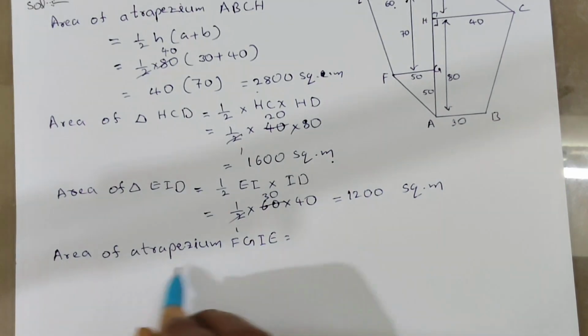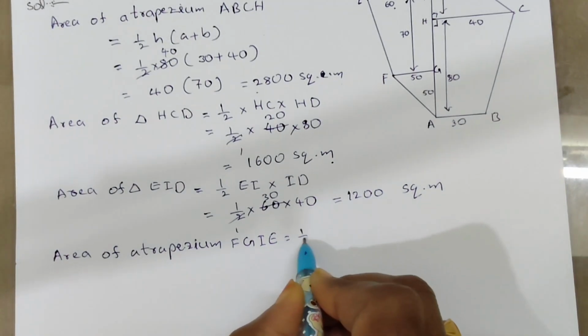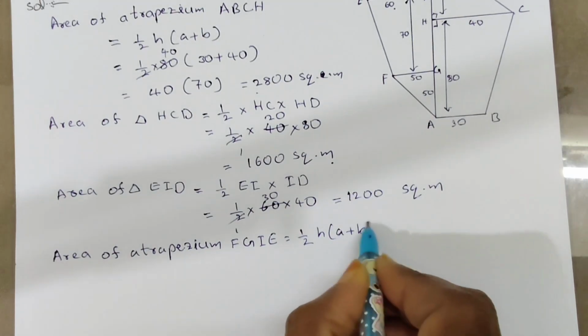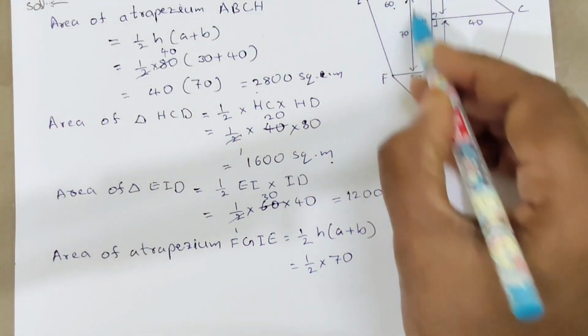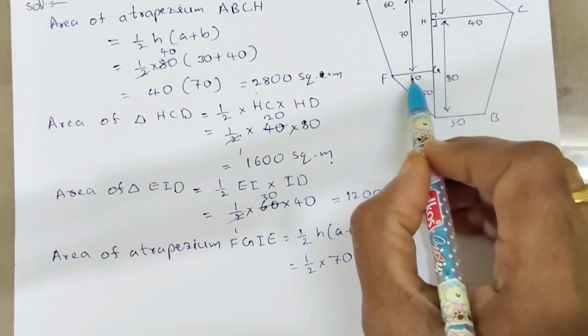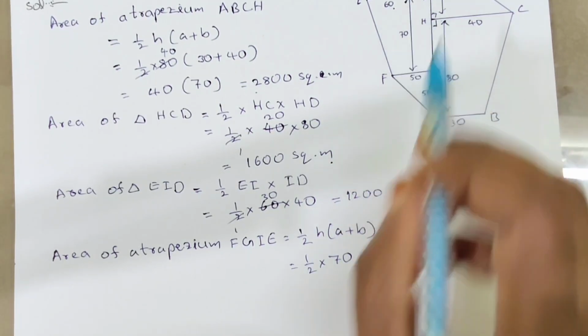FGIE. Area of FGIE is equal to 1 by 2 h into (a plus b). Here h, the height, is 70, and the parallel sides are 50 and 60.